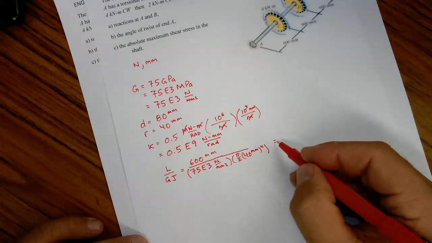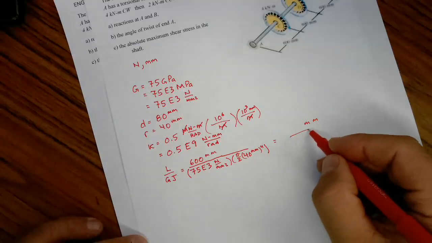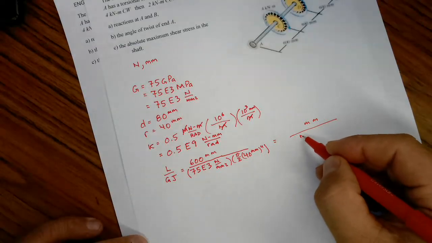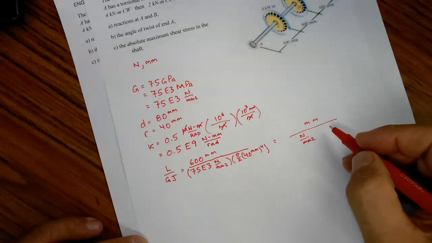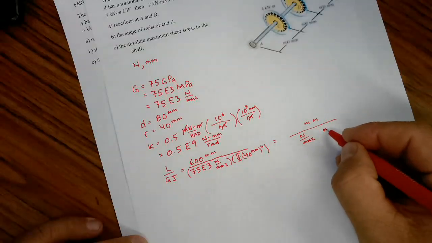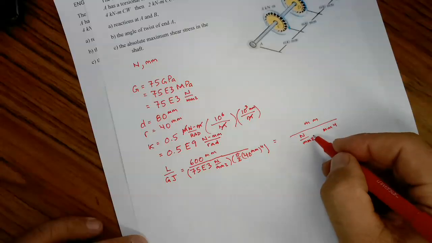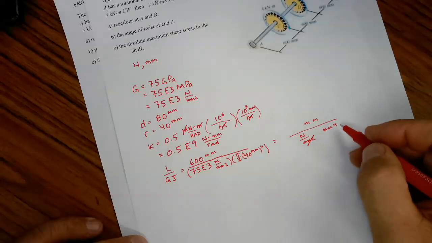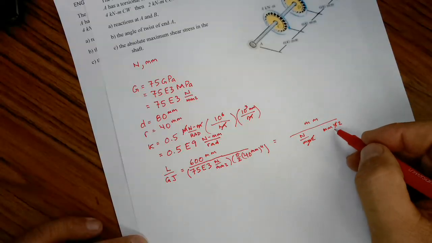So just looking at the units here, I have millimeters in the top, and in the bottom, I'm going to have newtons per millimeter squared. And when I raise this to the 4th power, I'm going to have millimeters to the 4th. Two of these are going to cancel out with two of these.